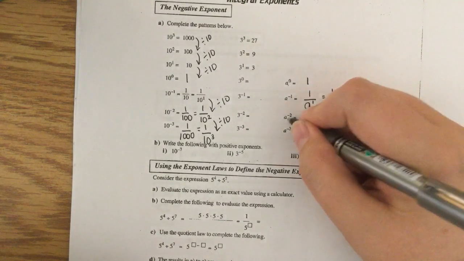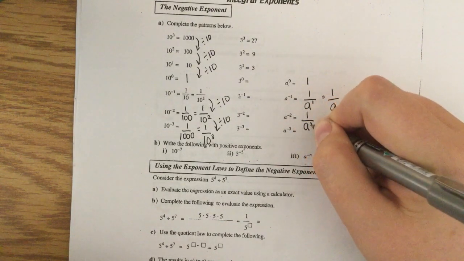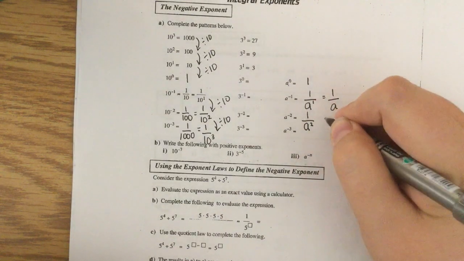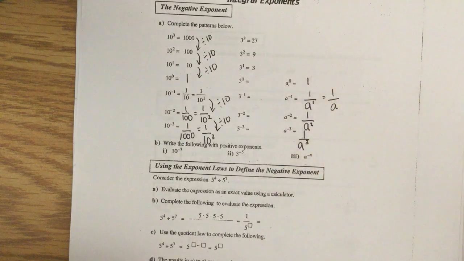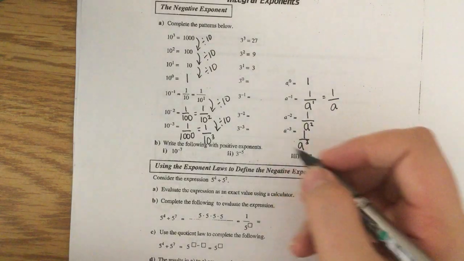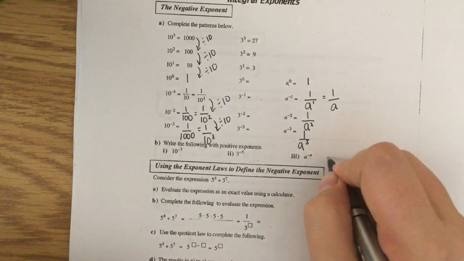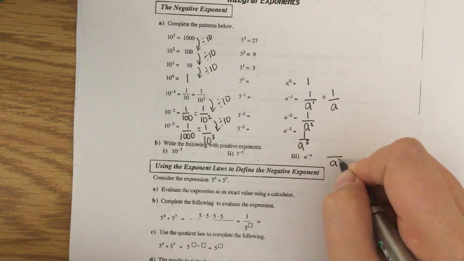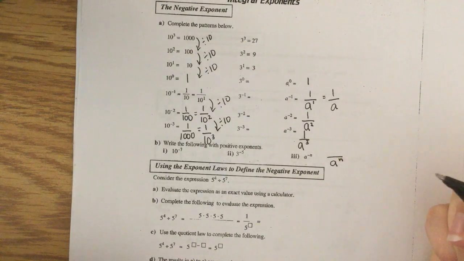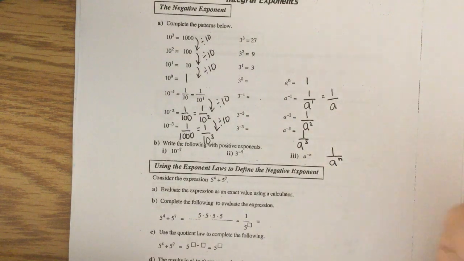And then we go down, a to the -2 would look like a in the denominator with exponent 2, 1 over a squared. A to the -3 would look like 1 over a cubed. And we're developing the pattern to say a to any negative exponent, you can take the base a, move it to the denominator, write it with the positive exponent, although of the same value, so a positive n, and we are going to write the reciprocal, or the 1 over.